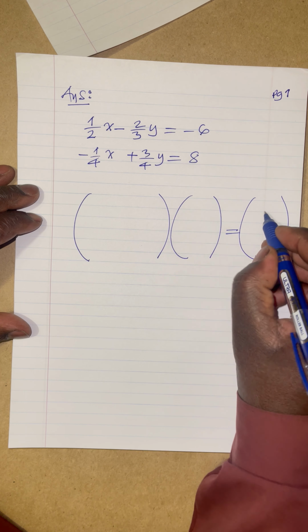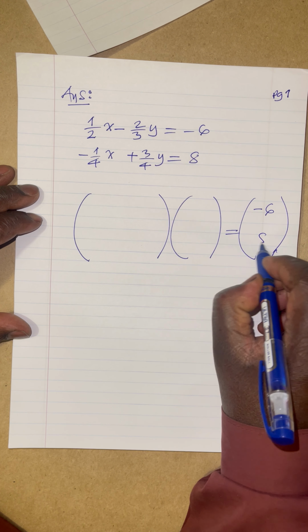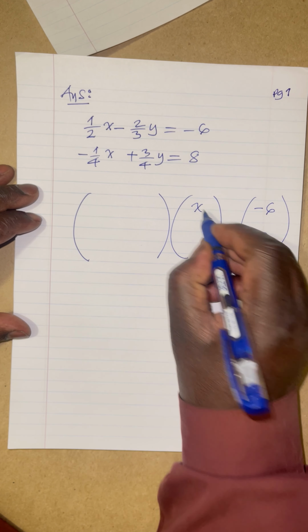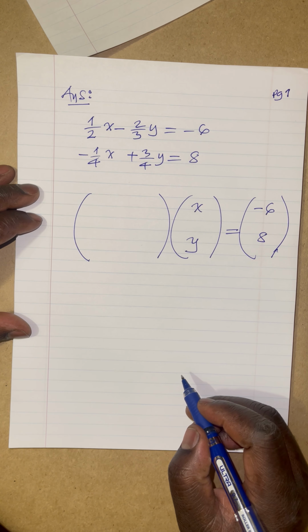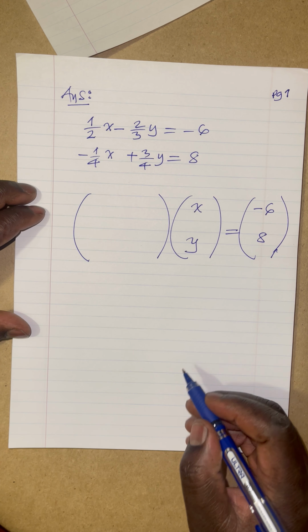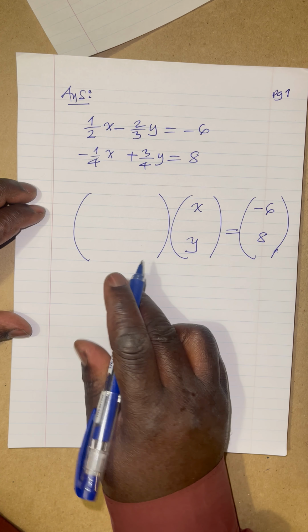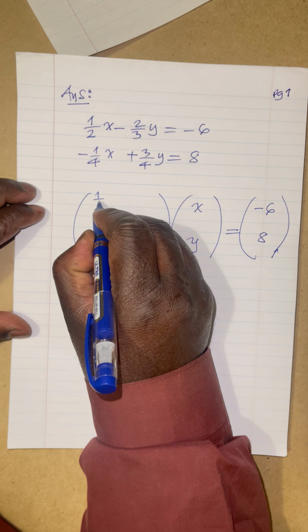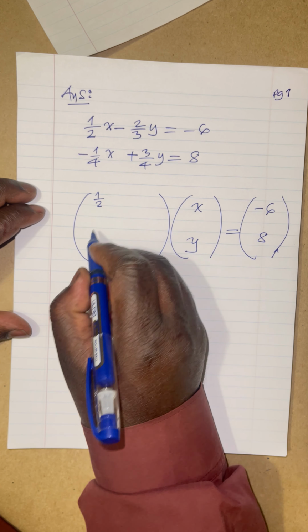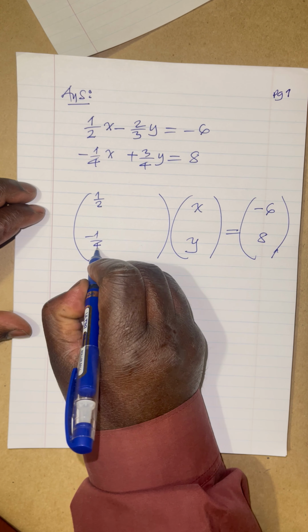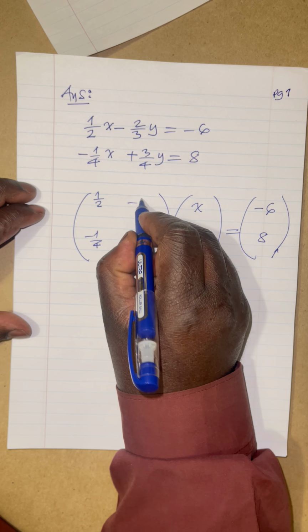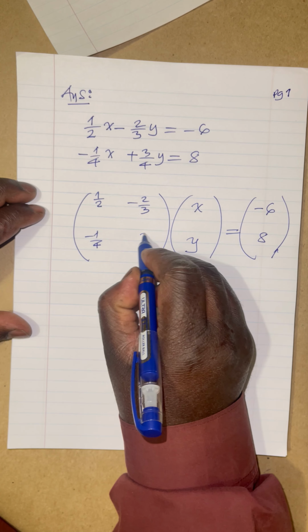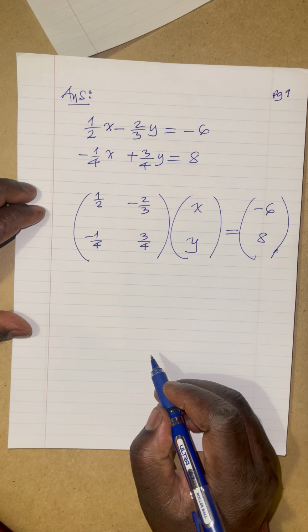The values at the end there, and the matrix of unknowns, and this one is the coefficient matrix. So we have half in the top spot there, and then minus a quarter down here, and we have minus 2/3 and then 3/4 over here.